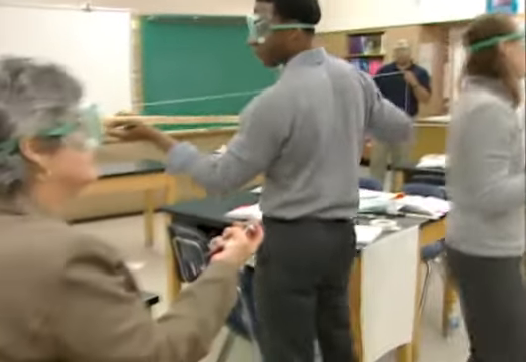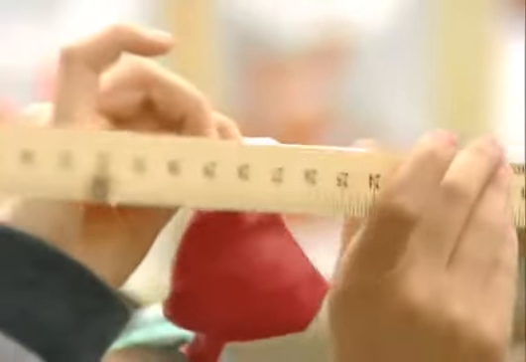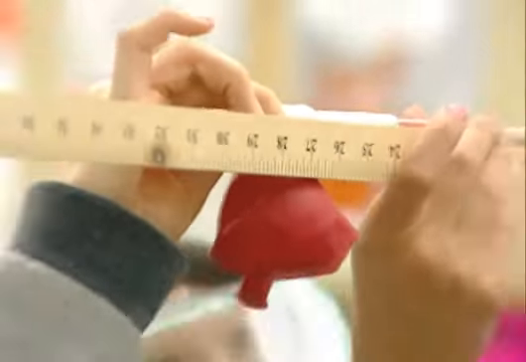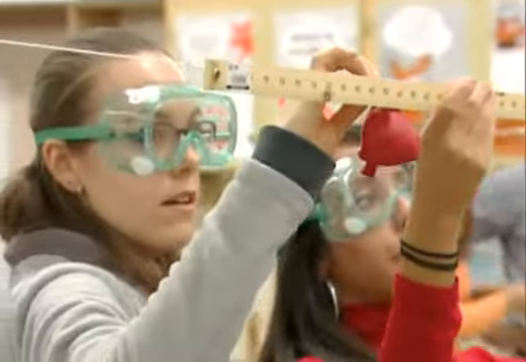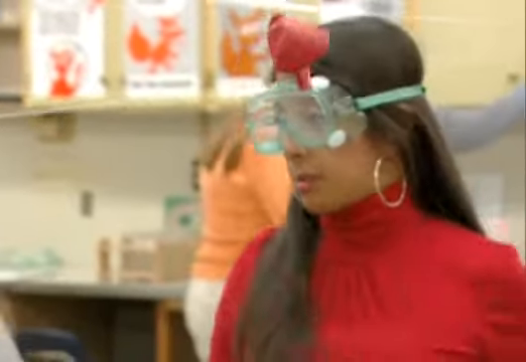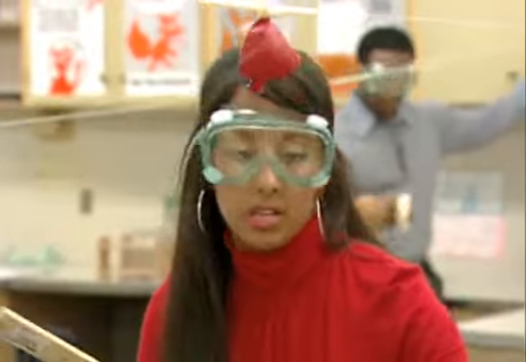So it started here. 3, 2, 1. Okay. Stop. 368. So 3 meters and 68 centimeters.